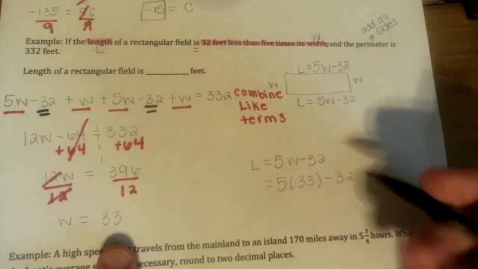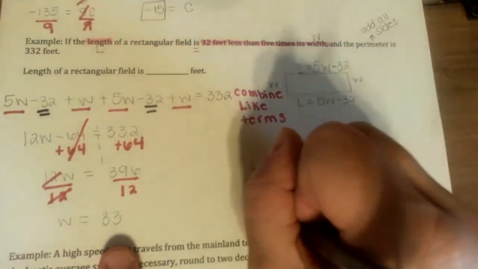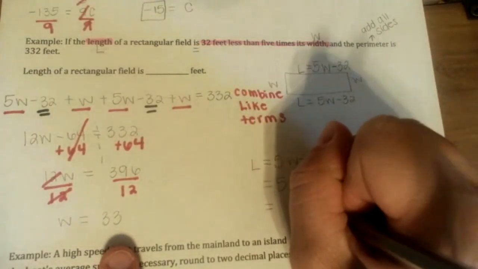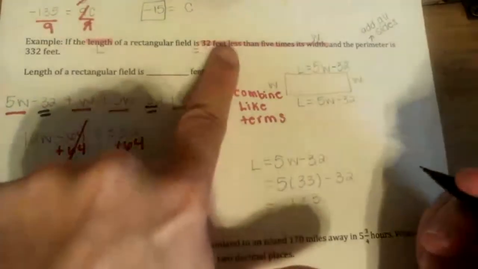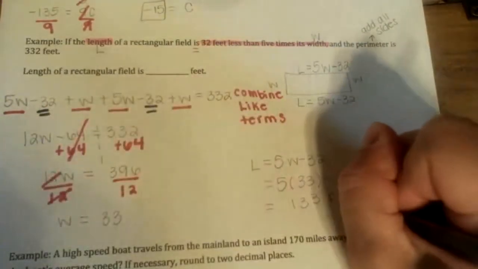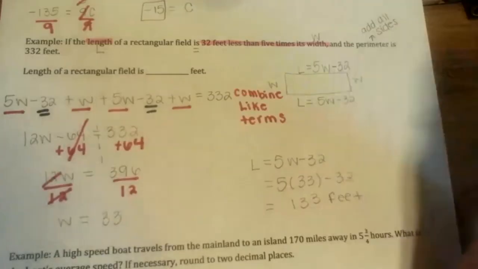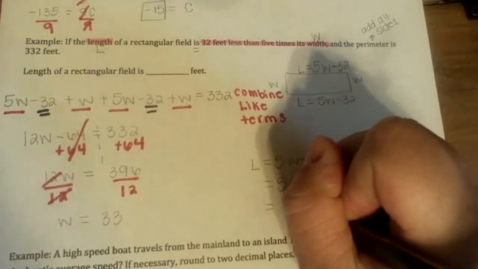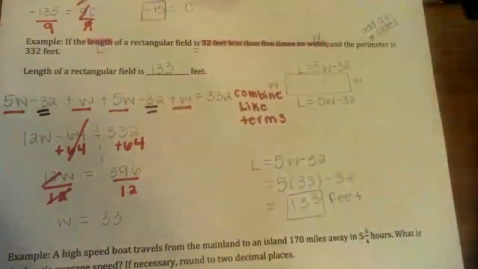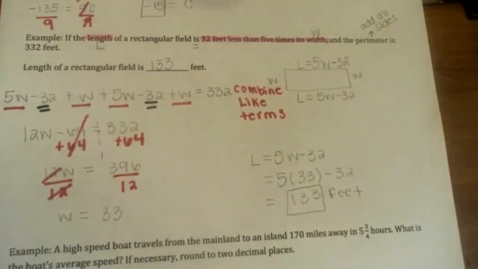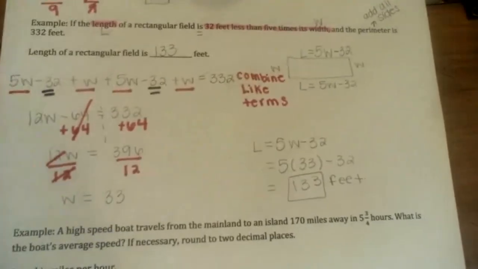I can plug this into my calculator just like this. 5 times 33 minus 32 would give us 133. And notice we're talking about feet, so 133 feet. So up here in the blank, we have our length of the rectangular field is 133 feet.